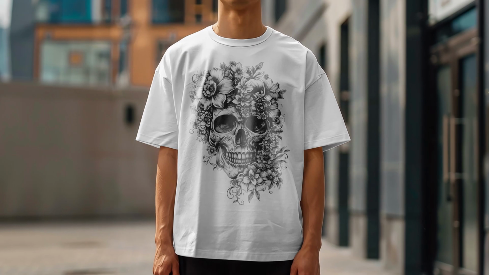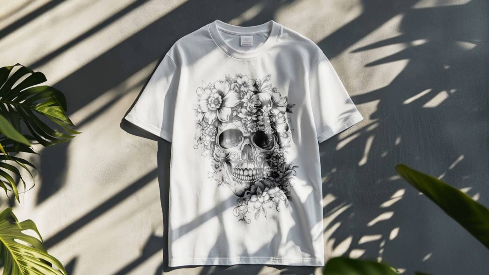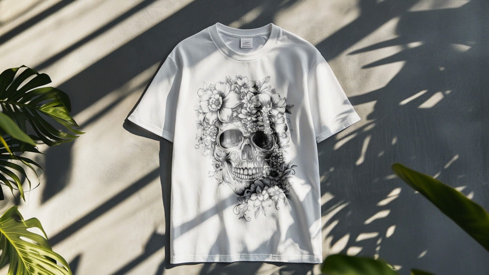A realistic t-shirt mockup makes your designs look natural and professional. With these simple techniques, you can create mockups that stand out and feel authentic.